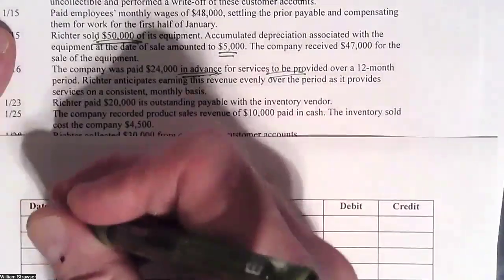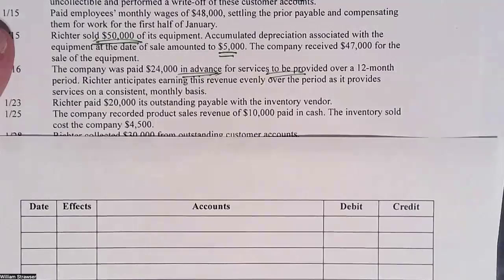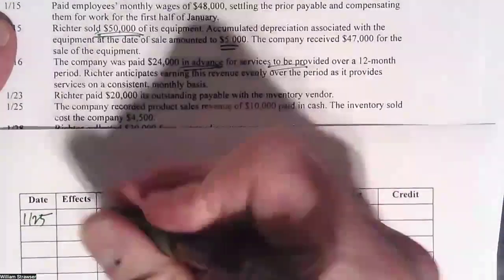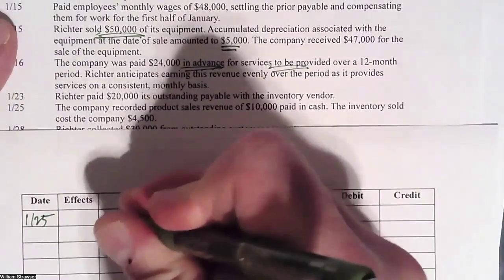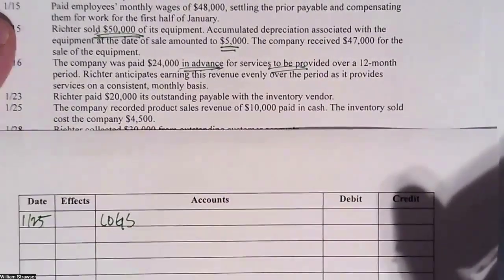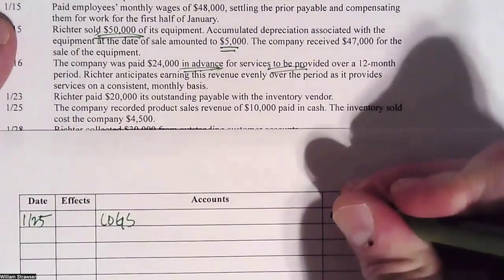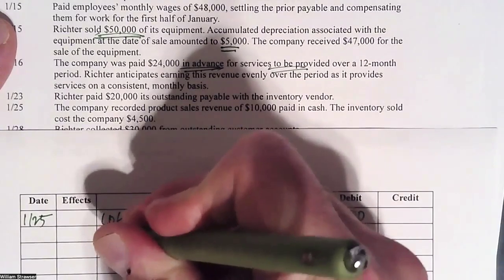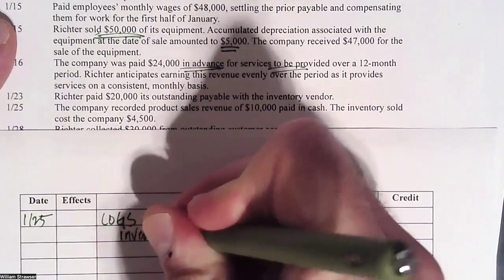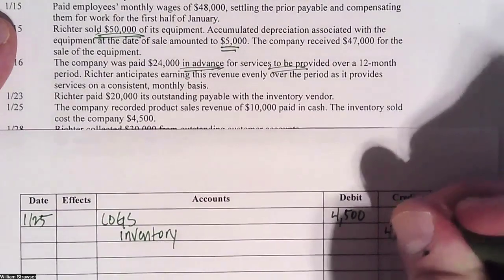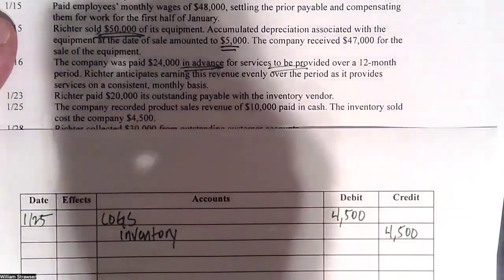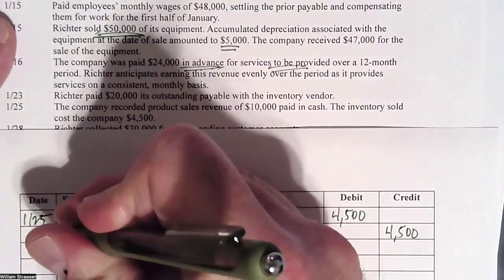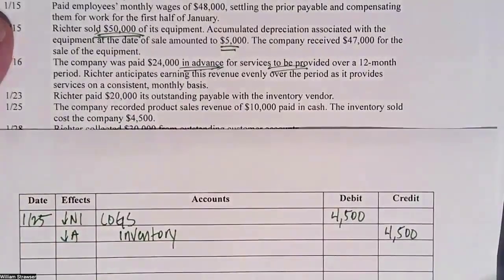So we're still on 123, or sorry, no, this was 125. 125, where I record the cost of goods sold for this inventory I sold, which was 4,500. And I credit my inventory account for the amount of inventory that has left my business due to the sale. Reduces net income. This reduces assets.